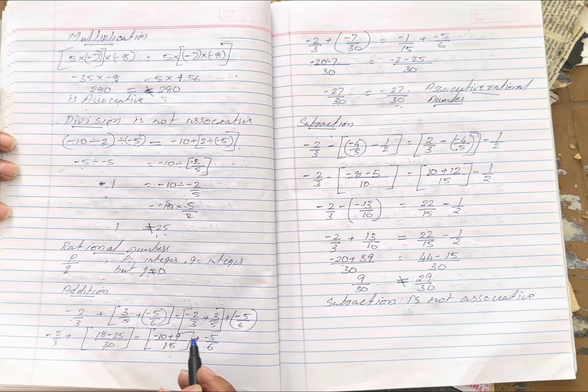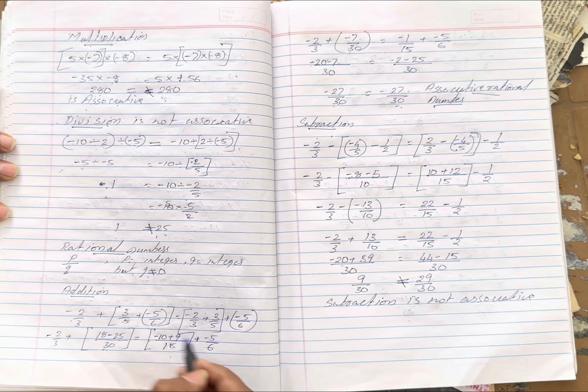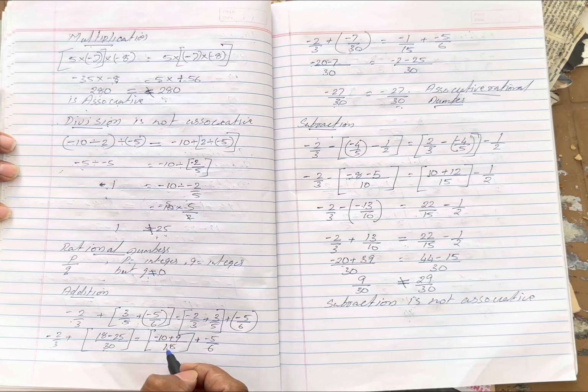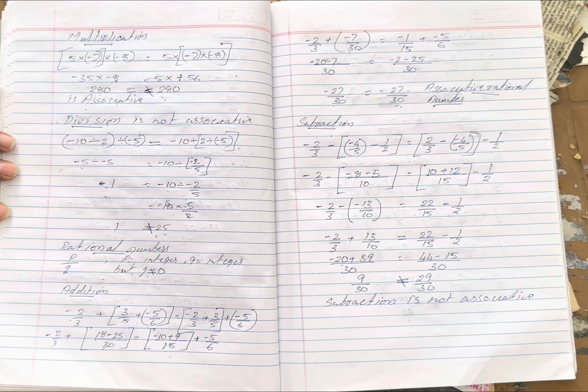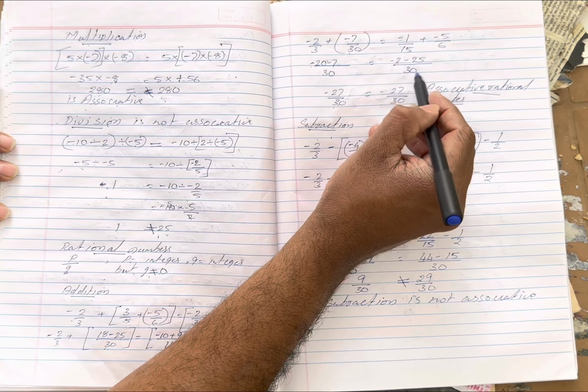Now we are looking at the RHS part. First we will take the bracket down. So 3 and 5 common factor is 15. It will become minus 10 plus 9. So the answer will be equal to minus 1 by 15 plus minus 5 by 6.